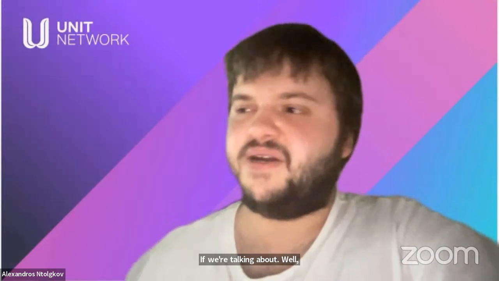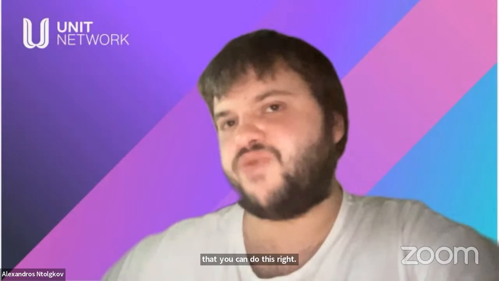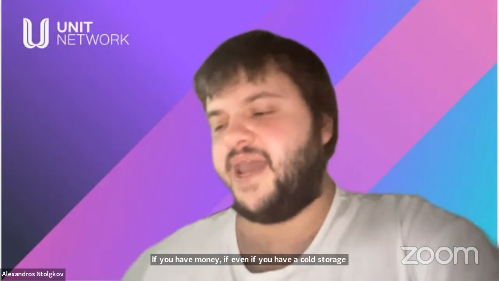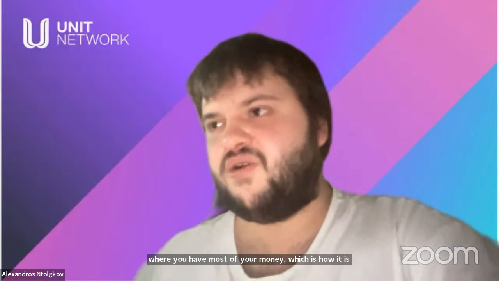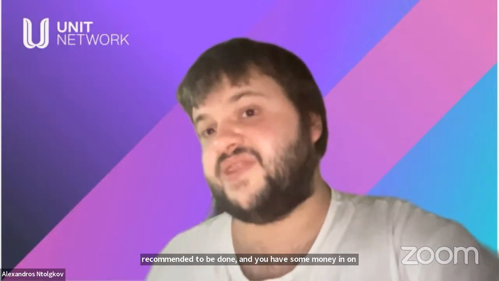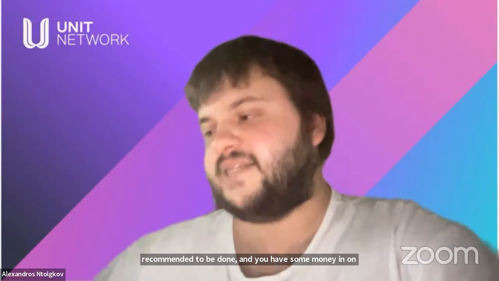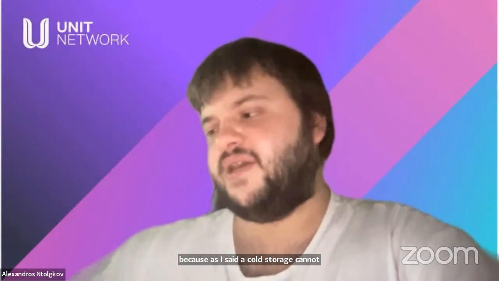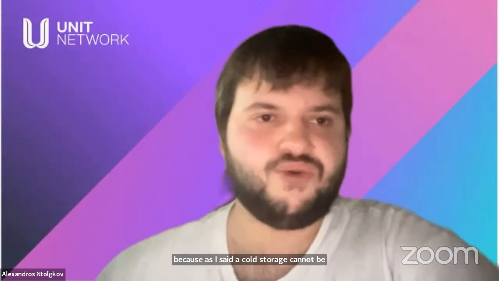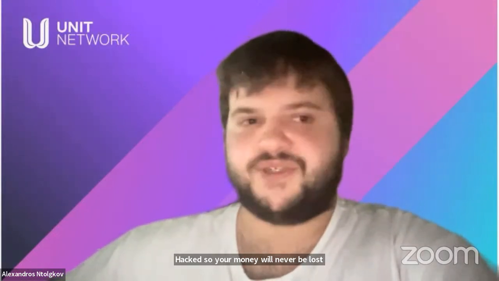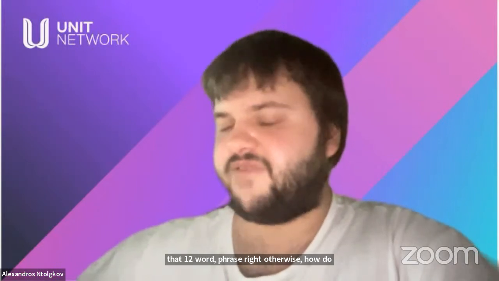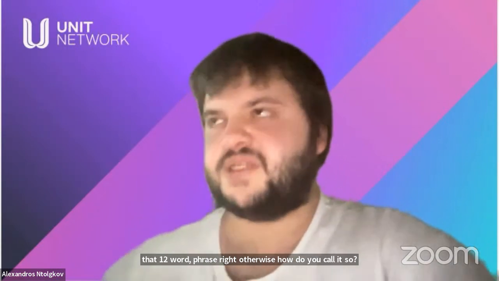If you have a cold storage where you have most of your money, which is how it is recommended to be done, and you have some money on MetaMask or on an exchange, that is advisable, because, as I said, a cold storage cannot be hacked, so your money will never be lost unless you lose that 12-word phrase, right? So that is advisable because you have money in different wallets.